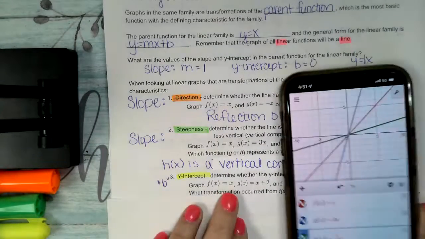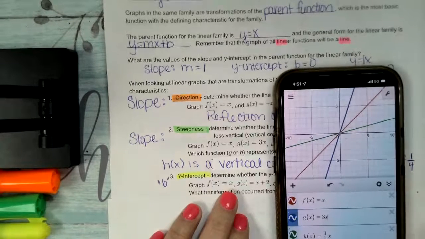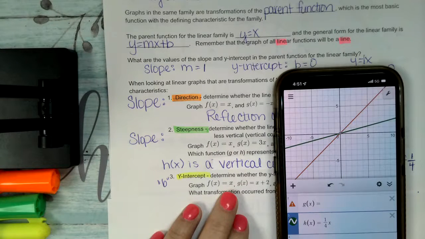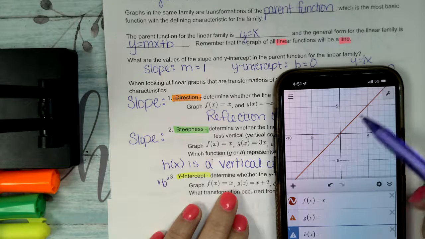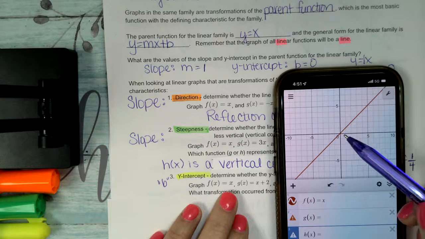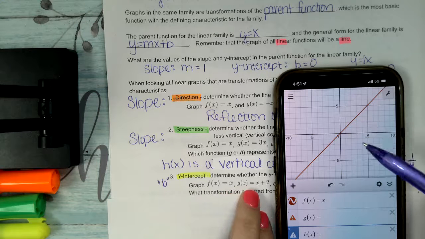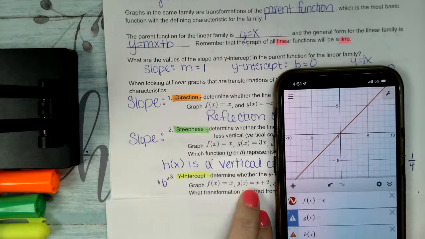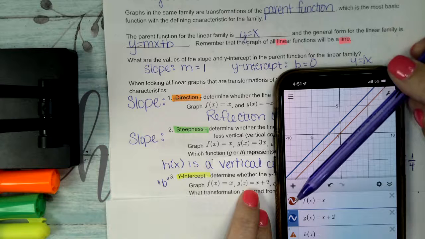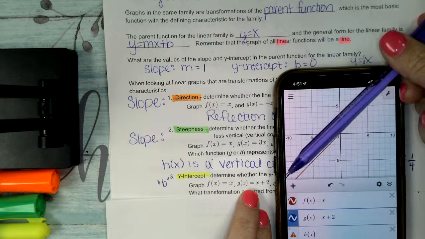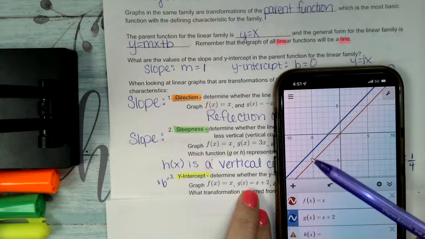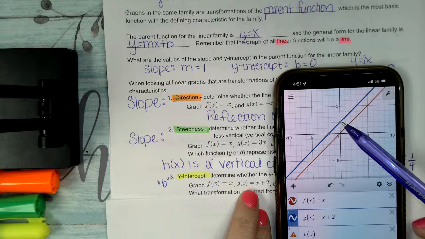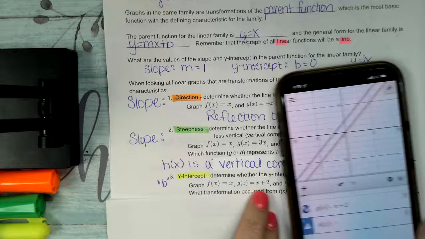In order to figure that out, let's go back to our parent function again. All right, the parent function is right here. It's crossing the y-axis at 0. When I type in g of x equals x plus 2, watch what happens. It's taking that parent function, and all it's doing is moving it up the graph. Notice they have the exact same slope, they're parallel lines, but it just moved up 2 units.